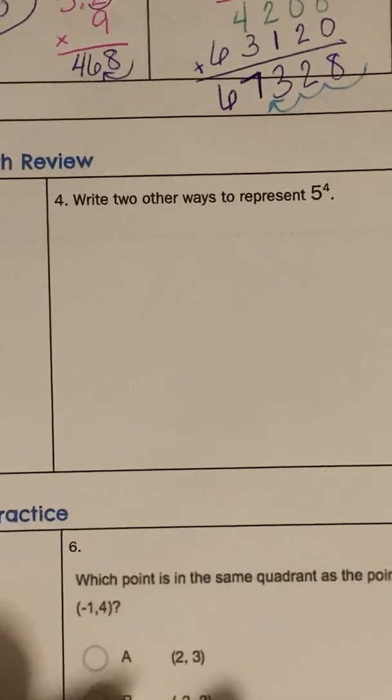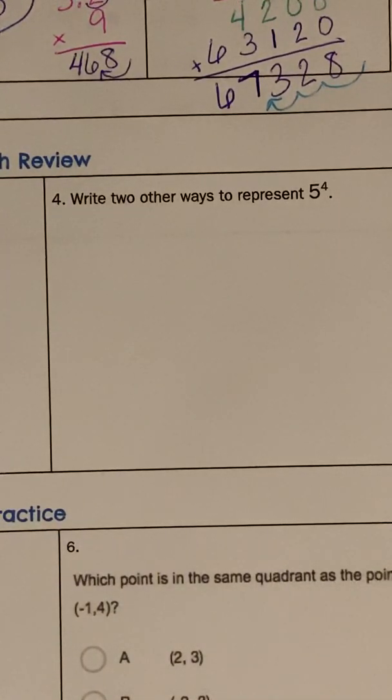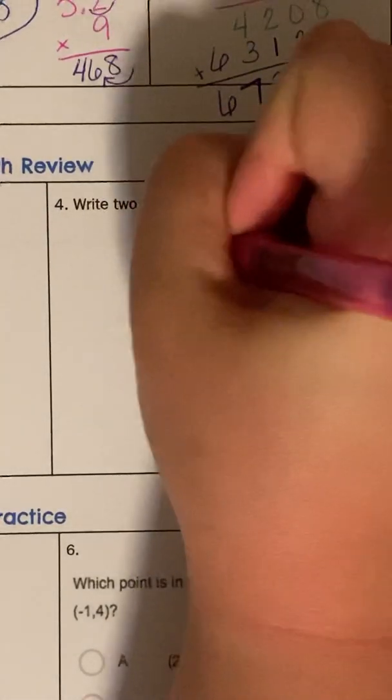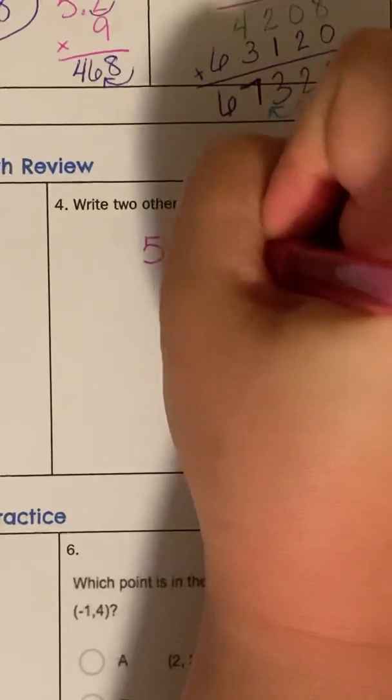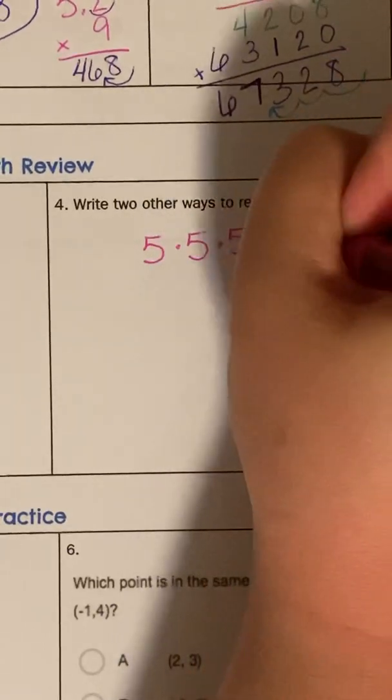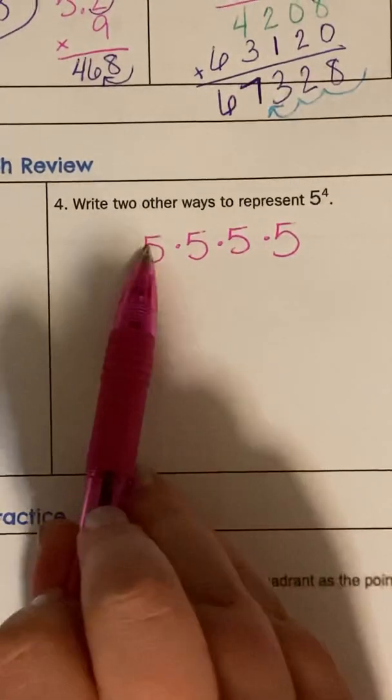All right, let's look at number 4. Write 2 other ways to represent 5 to the 4th power, or 5 with a power of 4. Well, we know that 5 to the 4th power also means 5 times 5 times 5 times 5. 1, 2, 3, 4.